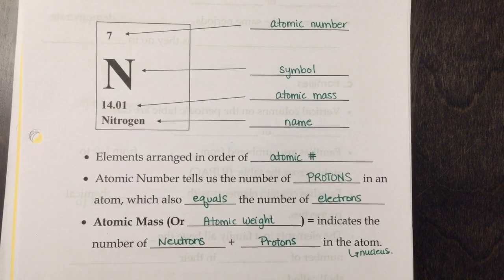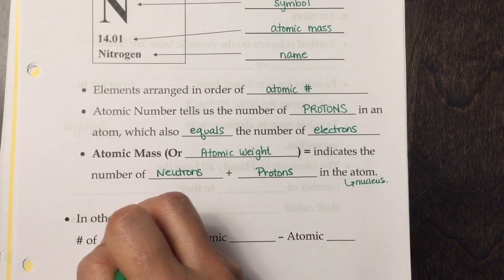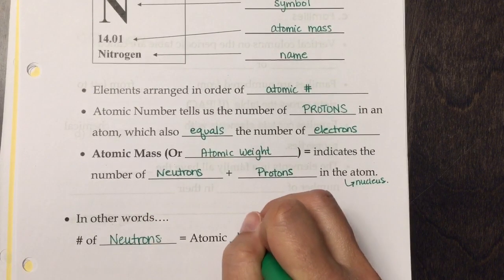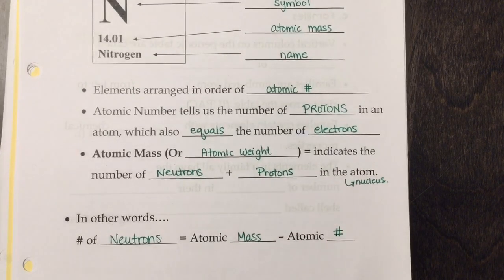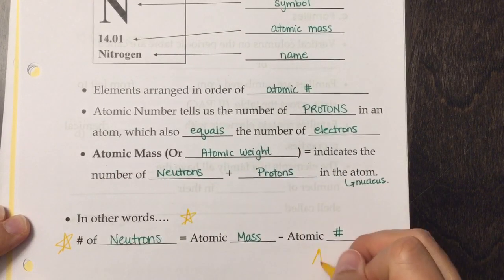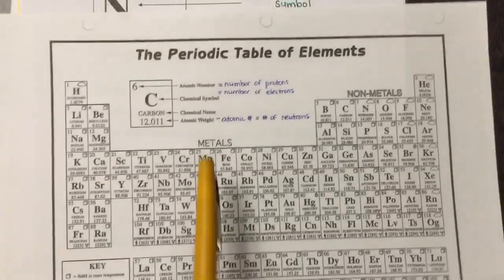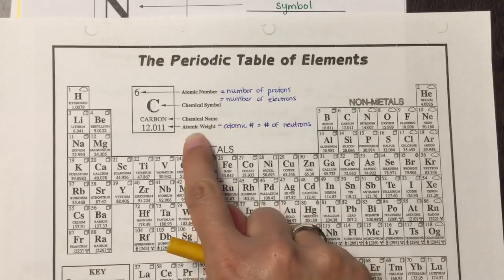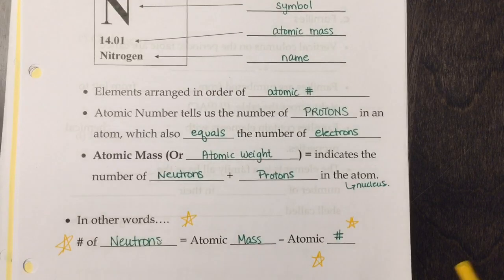So in other words, the number of neutrons equals the atomic mass minus the atomic number. I'm going to highlight that because that always seems to give everyone grief all the time. And we also put that on our periodic table here too, so we have it as a quick reference. This minus atomic number equals number of neutrons. Okay, turn the page.